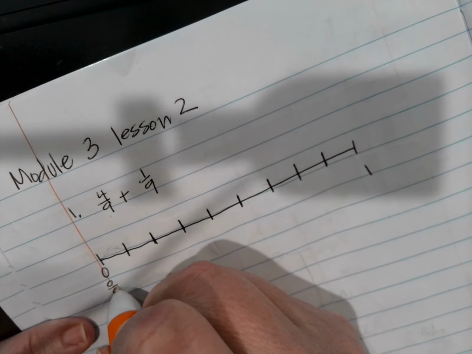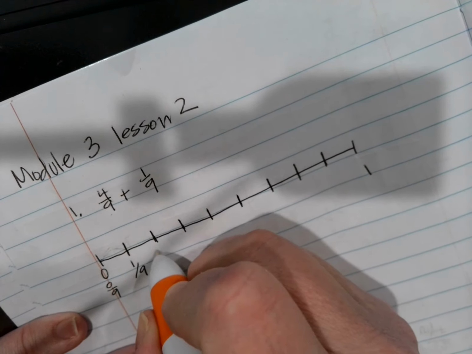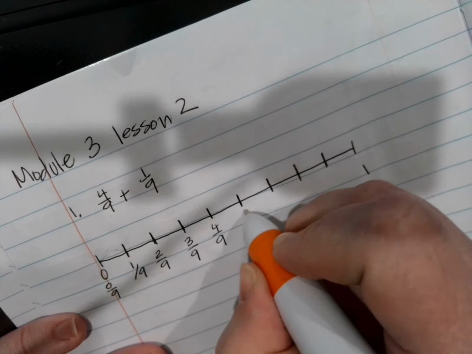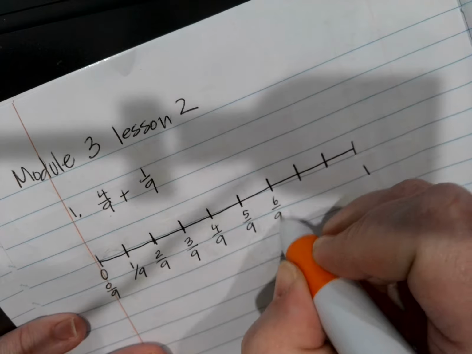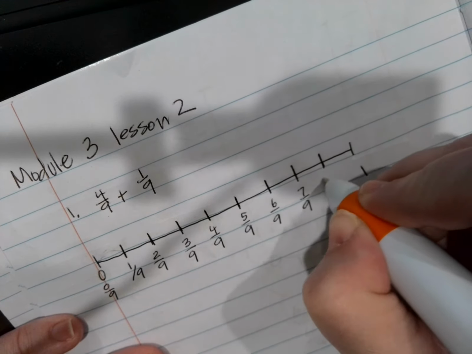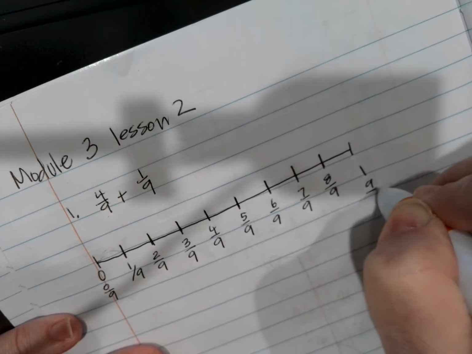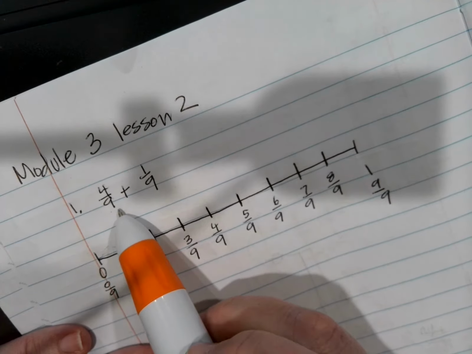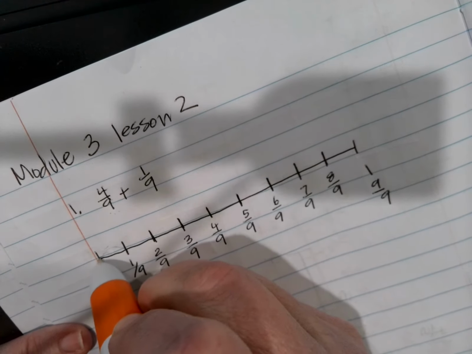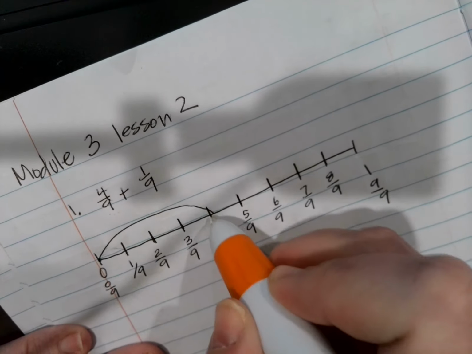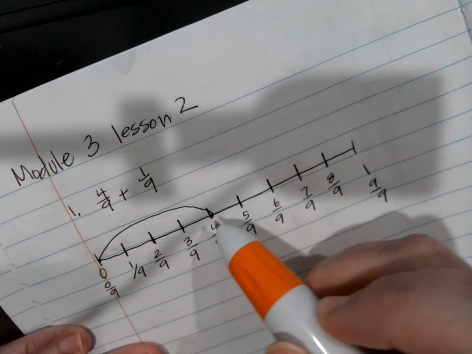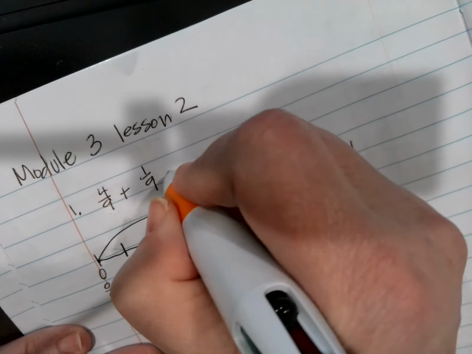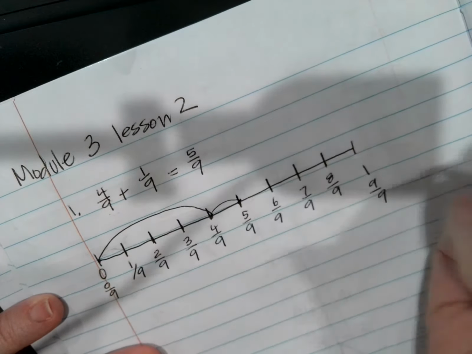So we're going to label this 0/9, 1/9, 2/9, 3/9, 4/9, 5/9, 6/9, 7/9, 8/9, and 9/9. Okay, so the question says we're adding 4/9 plus 1/9. So we start at 0, jump to 4/9, and then we go 1 more 9th. So 4/9 plus 1/9 equals 5/9.